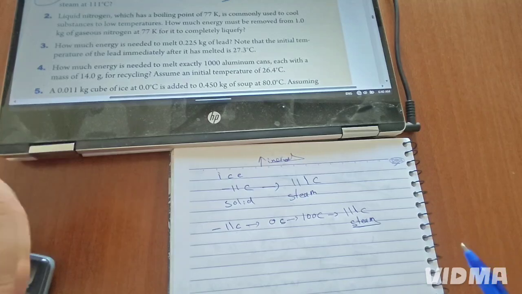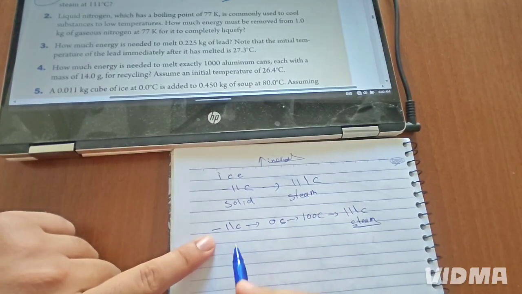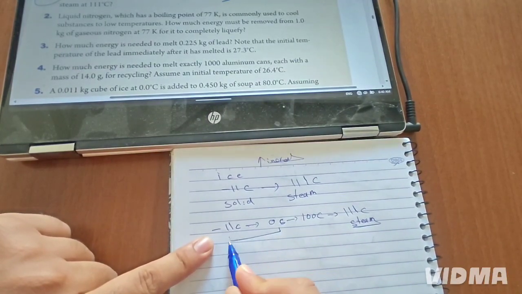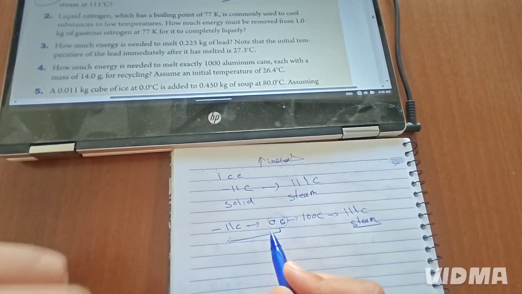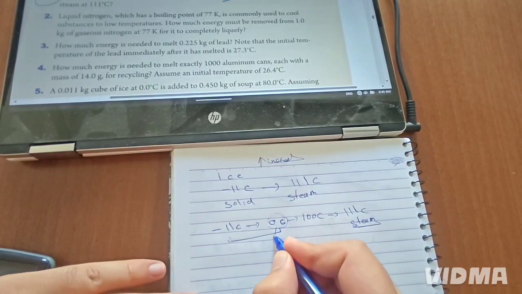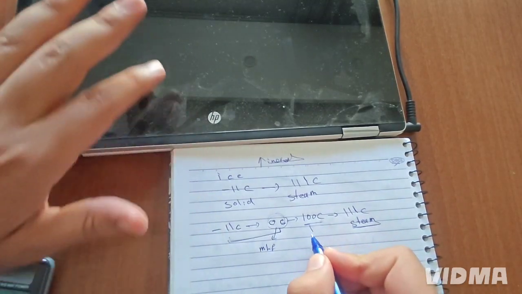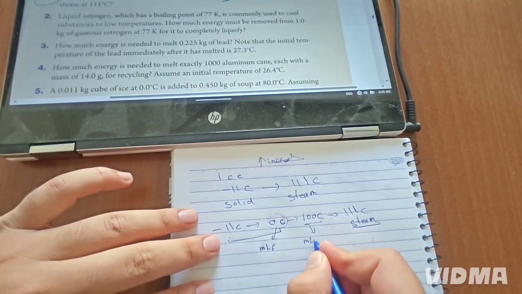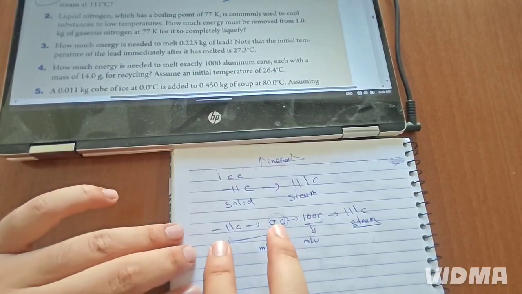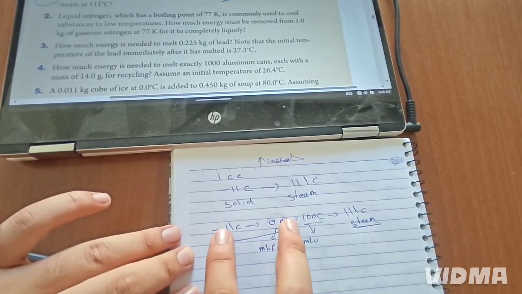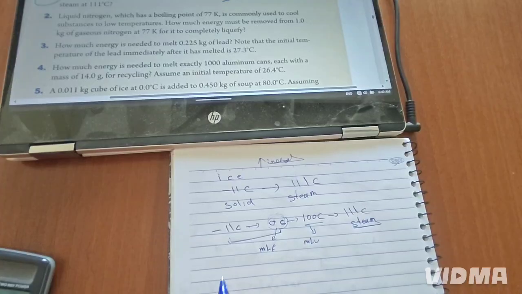For each phase, as we have studied before, first negative 11 Celsius to 0 Celsius. At 0 Celsius we have to use MLF, but at 100 Celsius we should use MLV, and to change temperature we should use MCP delta T. So the first energy is the temperature change, MCP delta T. What was the mass?